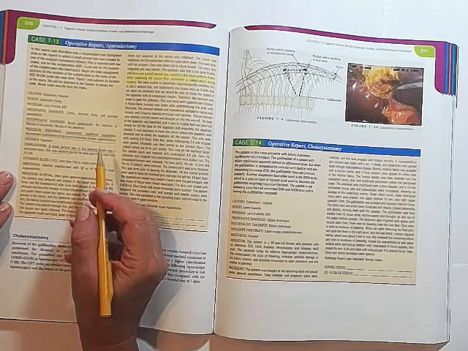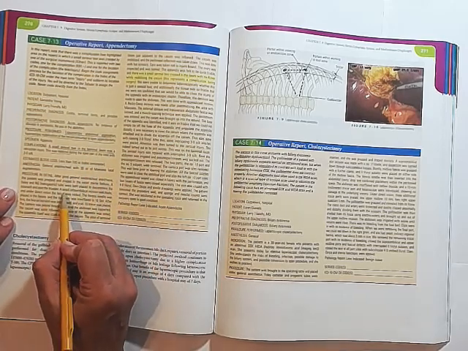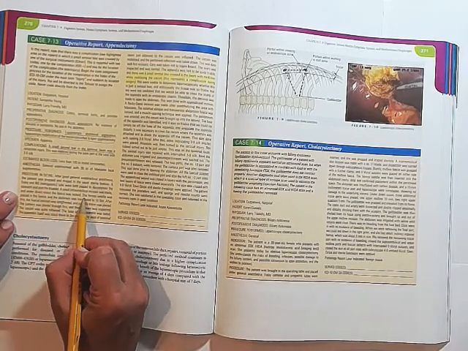So this started out with a small infra-umbilical incision that was made.